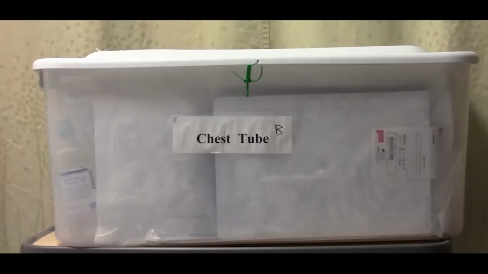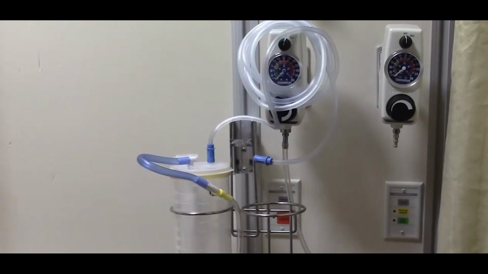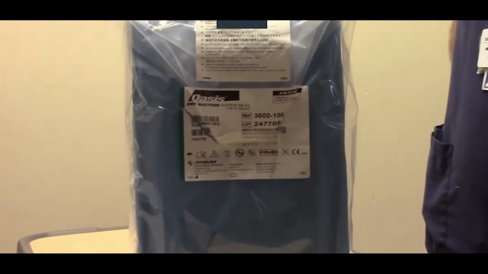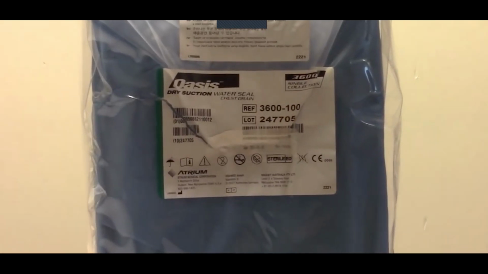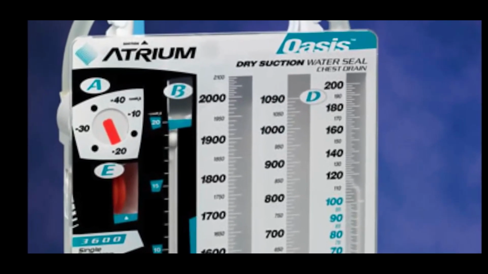To prepare for chest tube insertion, get the chest tube box. Other than medications, it contains everything that the practitioner will need. Prior to insertion, set up wall suction using our standard suction liner and tubing. Next, we're going to prepare the chest drain. Our standard chest drain is the Atrium Oasis Dry Suction Water Seal Chest Drain, also known as the Atrium 3600. It's stocked in the chest tube box.